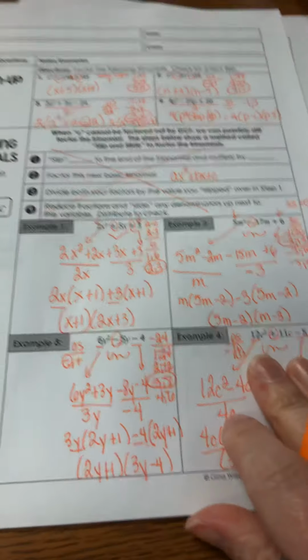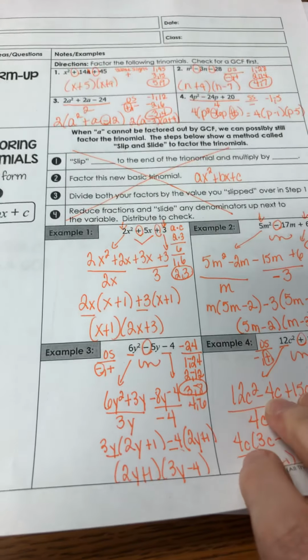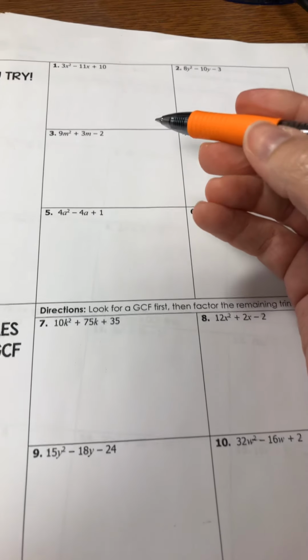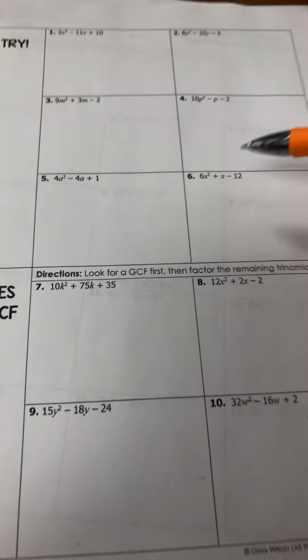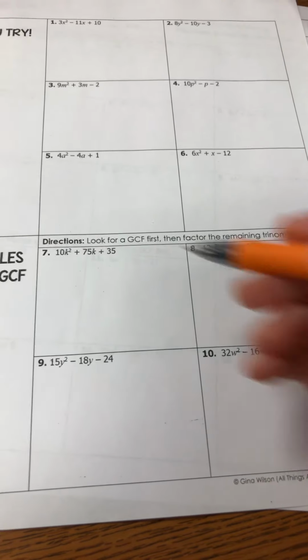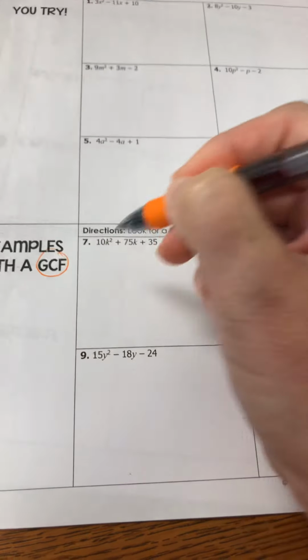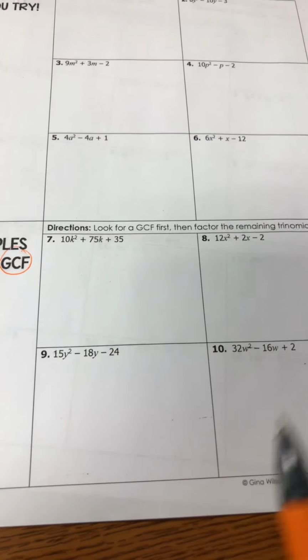All right, so that's factoring with a number other than 1 in front of your squared term. You need to work on 1 through 6. On 7 through 10, factor out a GCF first, and then factor what's left.